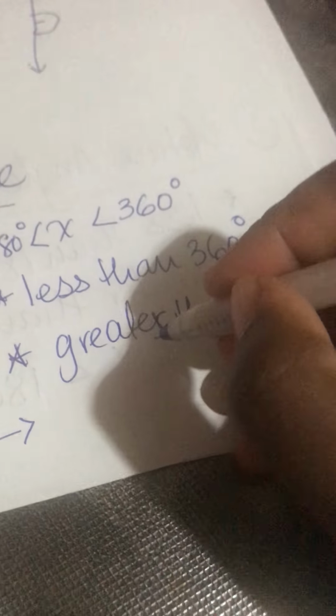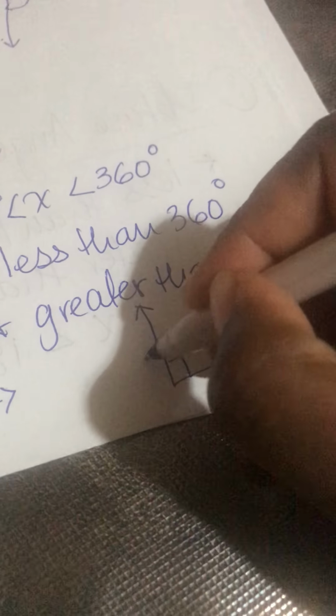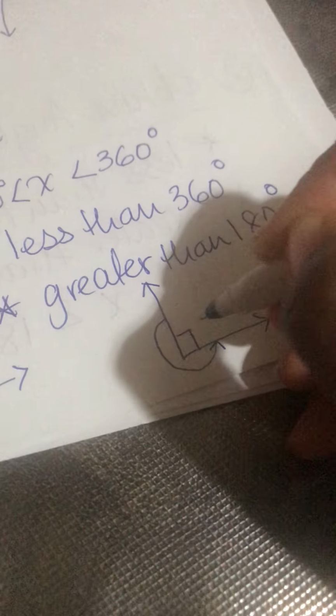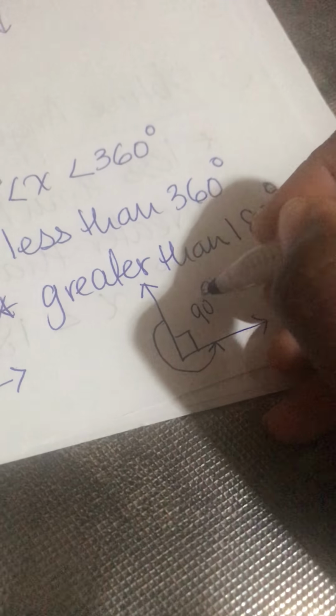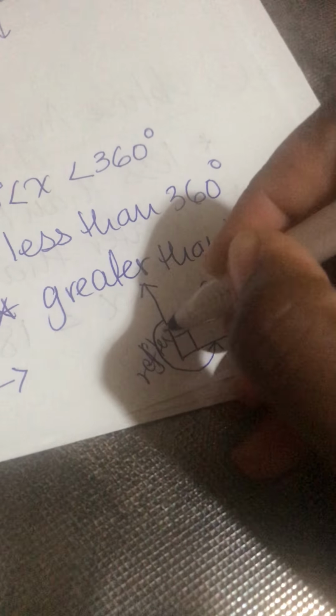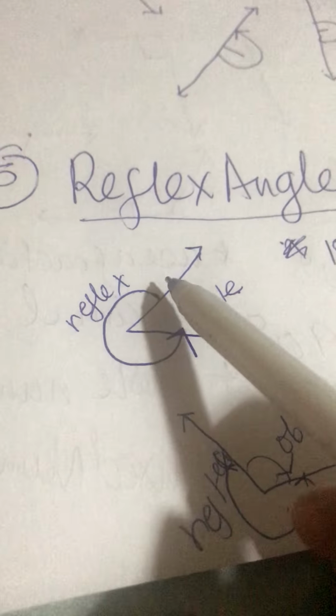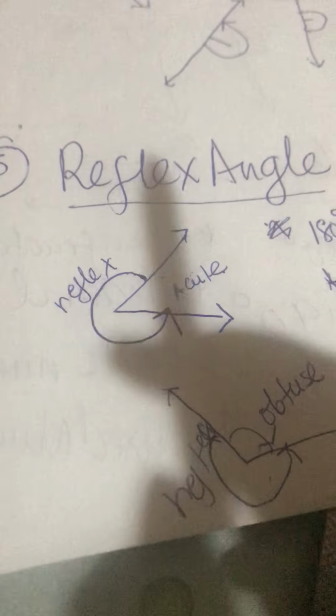Reflex. Or you can draw it with a 90 degree also. But the reflex is outside. This is 90 degrees. This is reflex out here. Okay? So what we can say, acute plus reflex should give me 360 degrees.